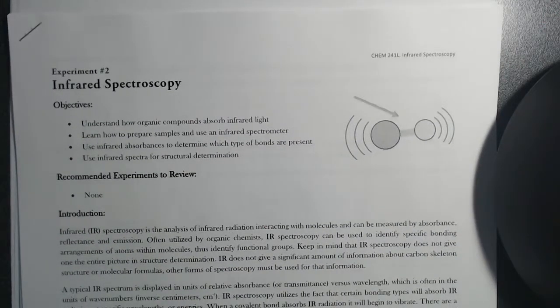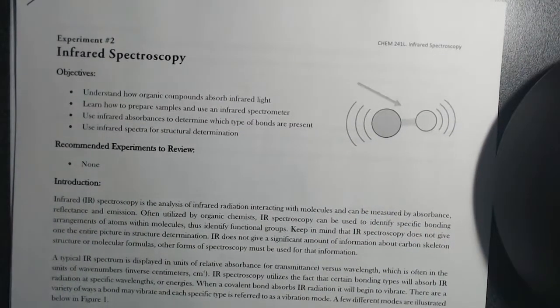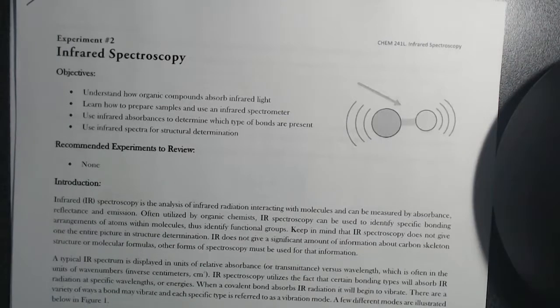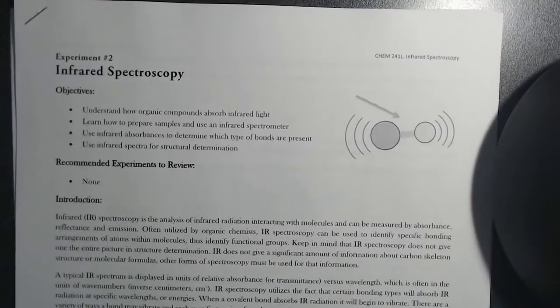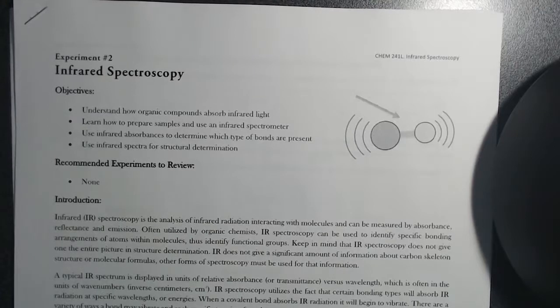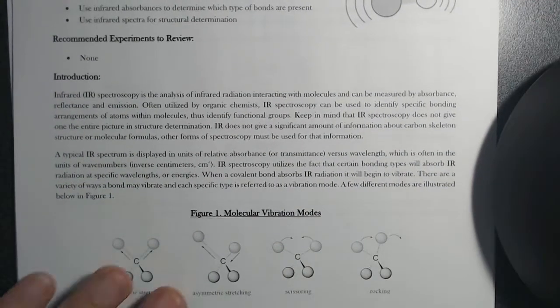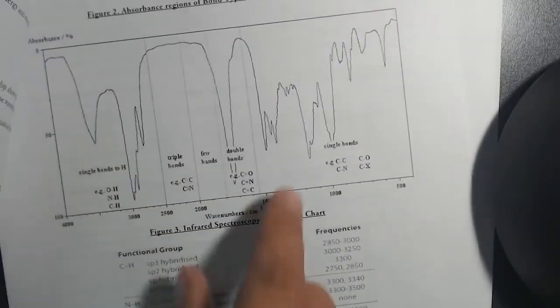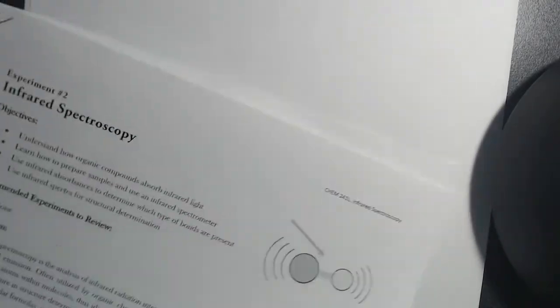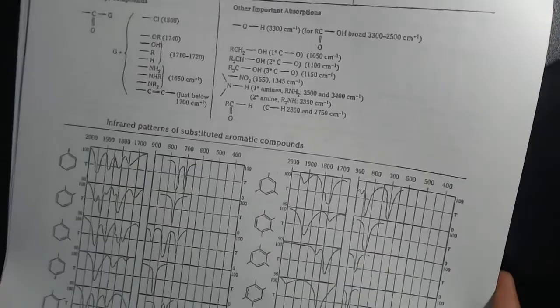This is actually the lab from Canvas. I recommend printing this out soon if you have not done so already. The reason why I recommend printing it out is because it has a summary of last Thursday's lecture in here. It goes over what's causing the IR, little details. You have your little summary here, the chart. And then you also have these crucial pieces of information. You have the correlation charts, which you are going to want.